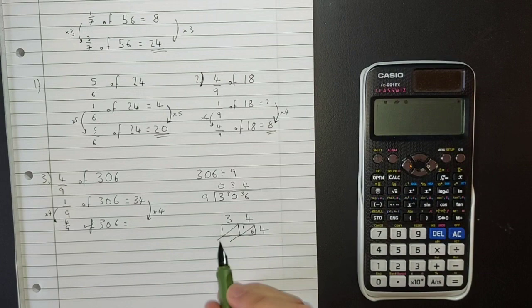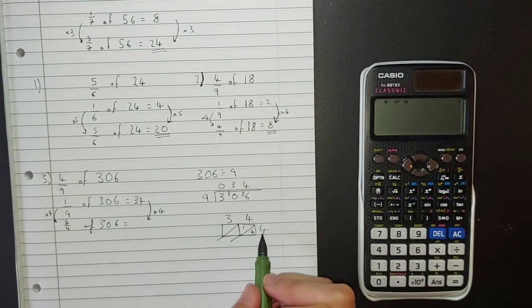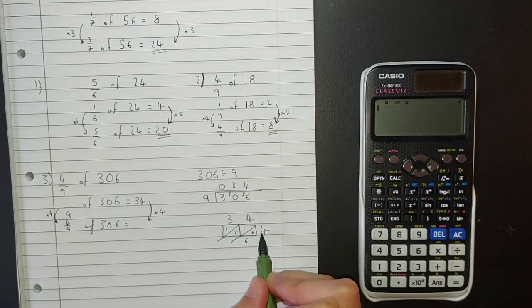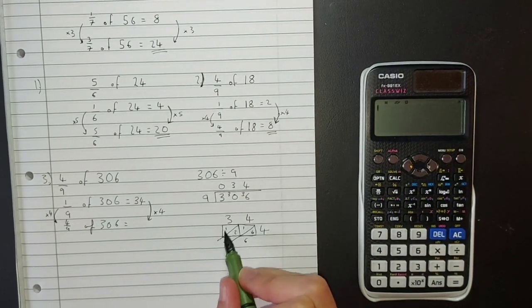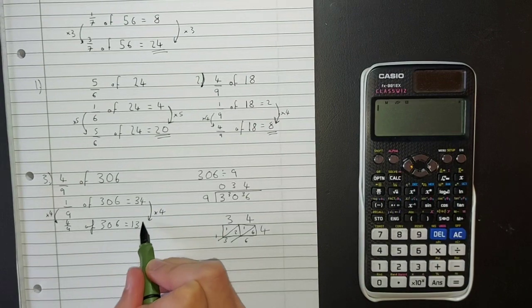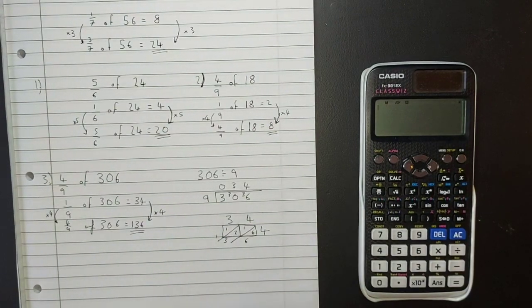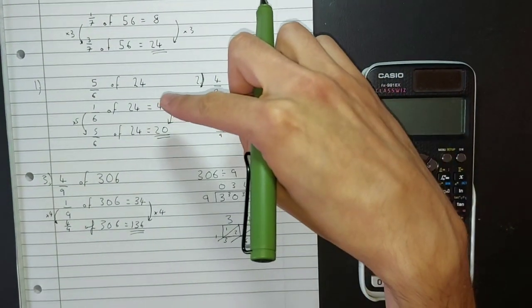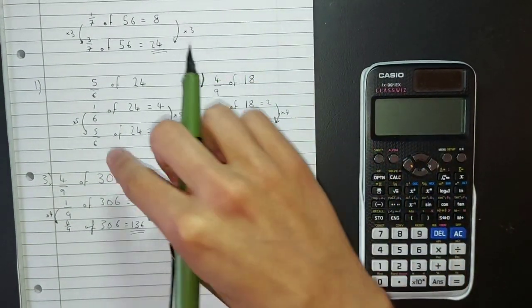And then we've got 3 times 4 is 12. Add them two together, it's 136.